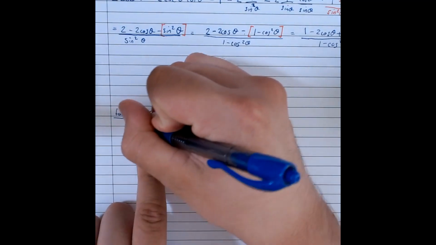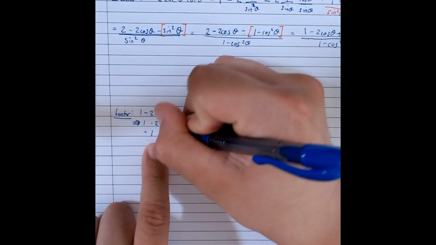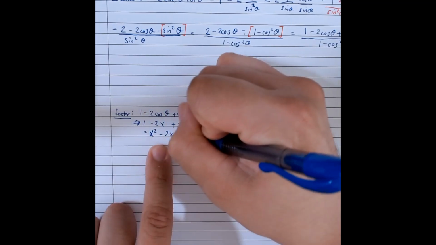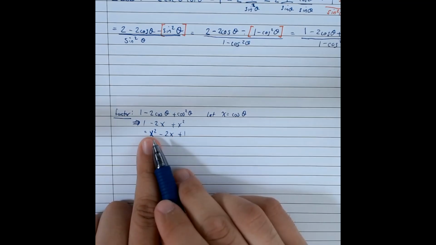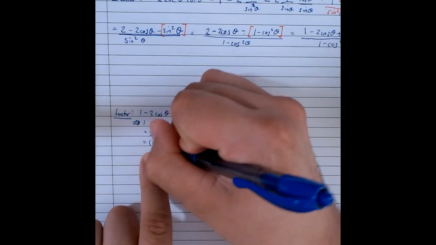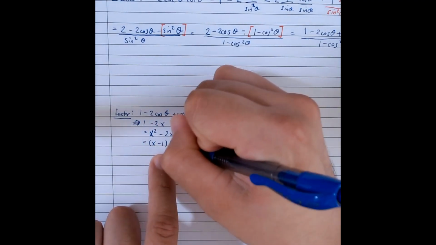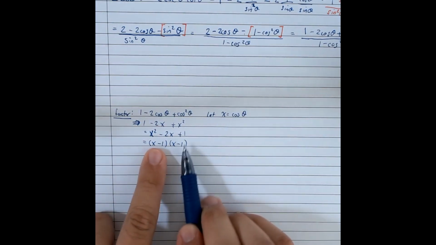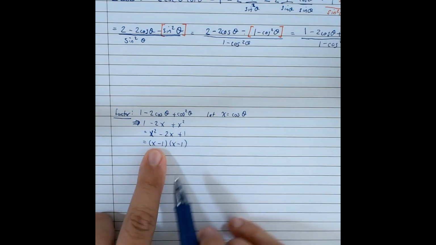That's going to be the same as x squared minus 2x plus 1. All I've done is rewrite it in descending order. And now that factors out nicely. I can write this as x minus 1 times x minus 1. Two numbers that multiply to give me 1 add up to give me negative 2.